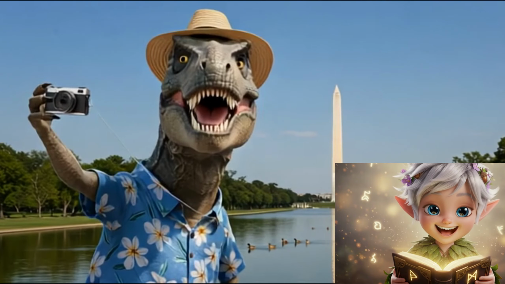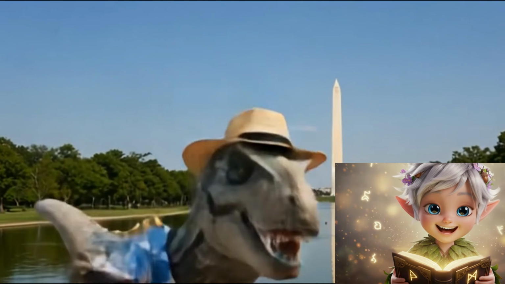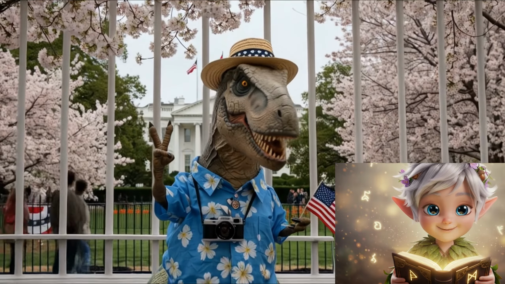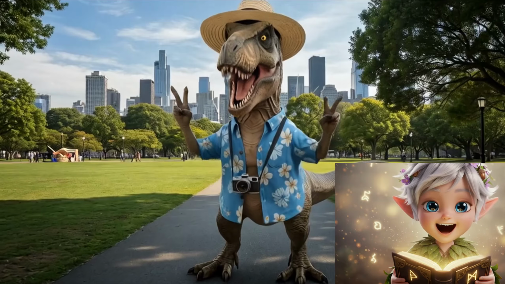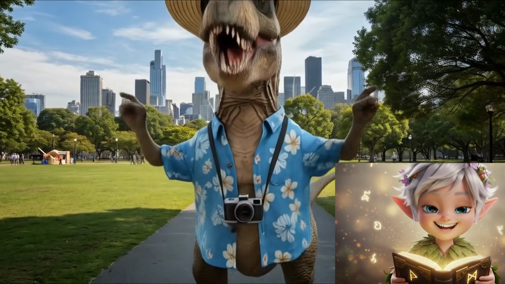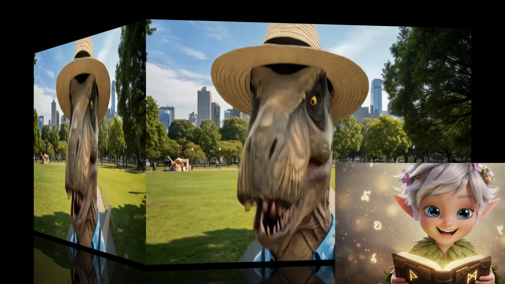Rexushi's taken a selfie. With those tiny arms and those banana teeth smiling. Ha! Do you think he roars or he smiles? Wait! Ha ha ha! That's hilarious.